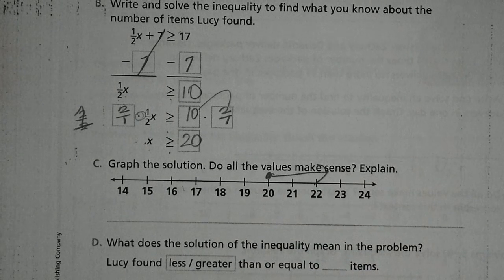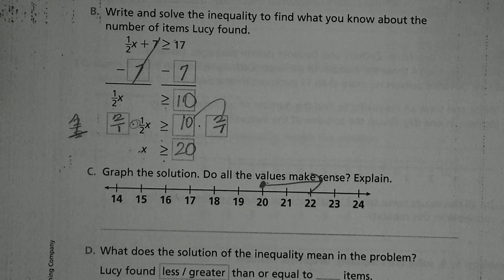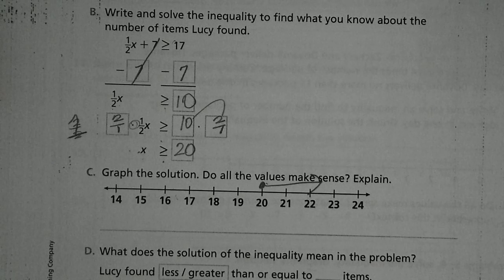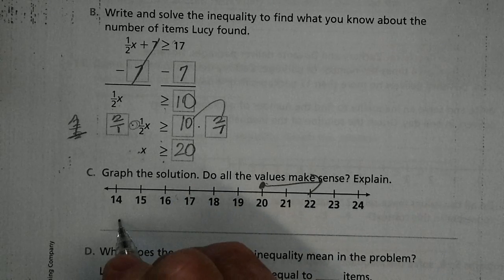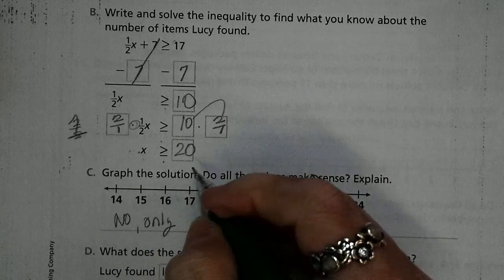And do the values make sense? So what are we finding? Found the items from a scavenger hunt, right? So can we find a half an item? Yeah.